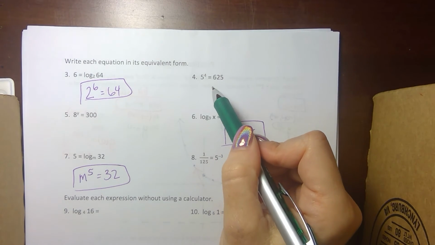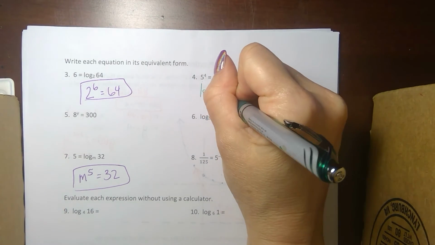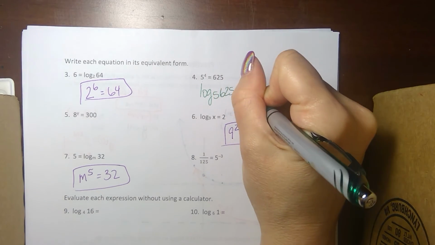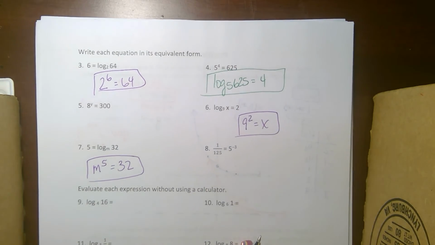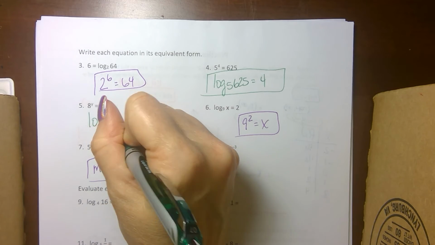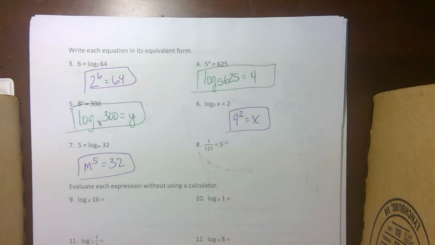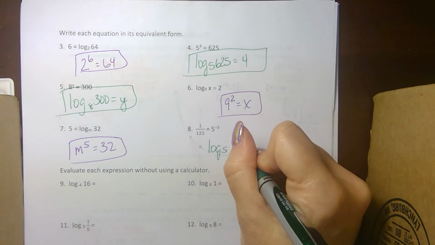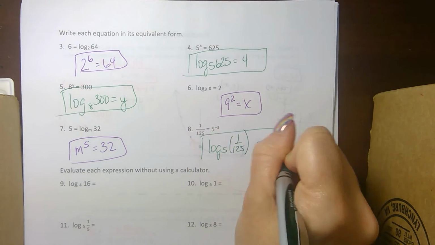Now let's go back to our exponential forms and write them as log statements. So log, my base here is 5. The answer is going to be the exponent, so I put the argument there. So log base 5 of 625 is 4. Log base 8 of the argument is equal to the exponent y. And finally, log, my base is 5, my argument is 1 over 125, is equal to the exponent negative 3.